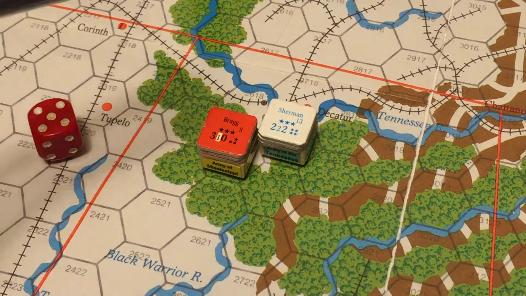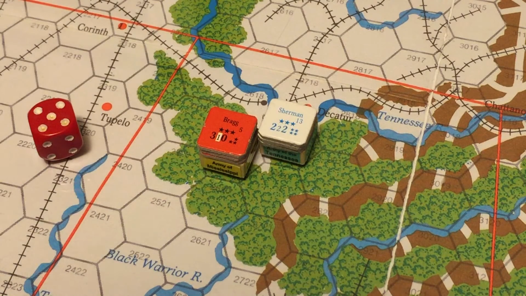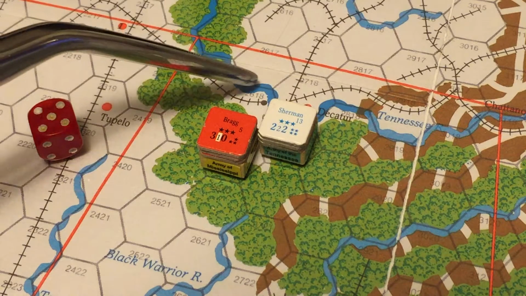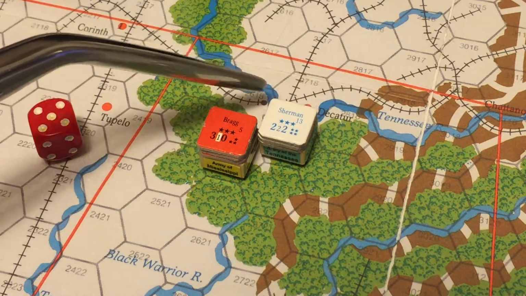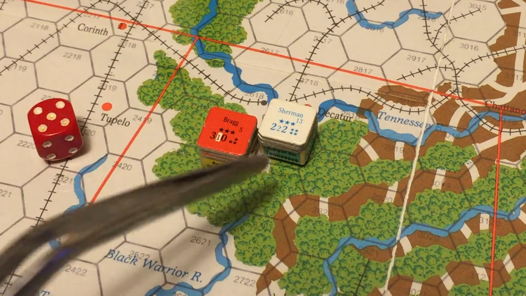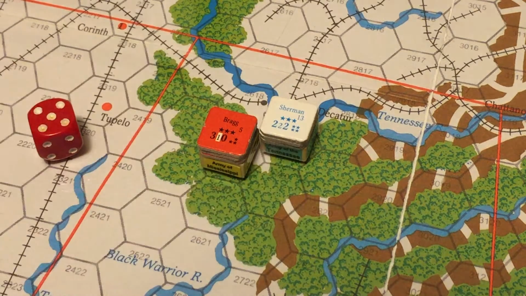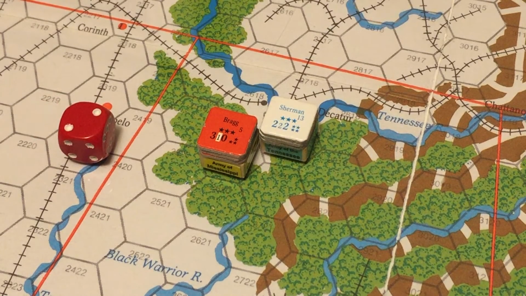Now, Bragg obviously would like to move here because it would create a problem for Sherman. There would be column shifts for a navigable river, which is the Tennessee River here, and that would be 2 column shifts to the left, plus 1 column shift because the defender would be in a woods hex. Now let's suppose instead that Bragg rolled a 2, so he cannot react.